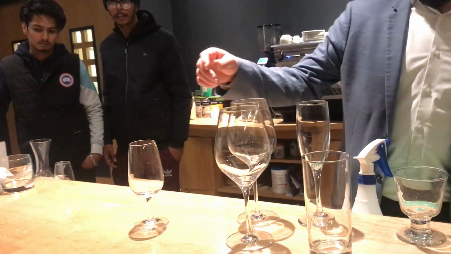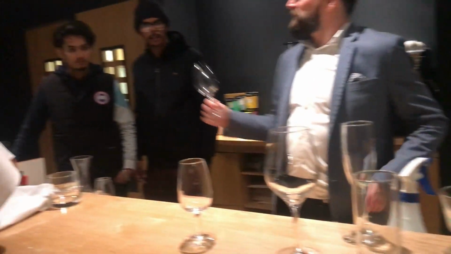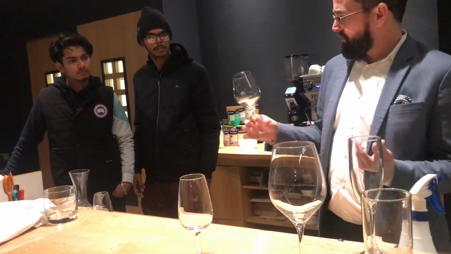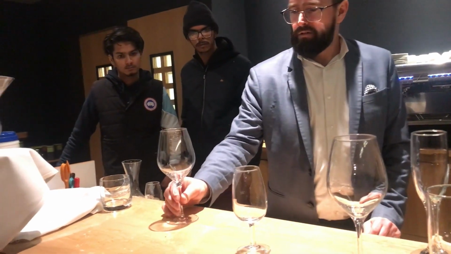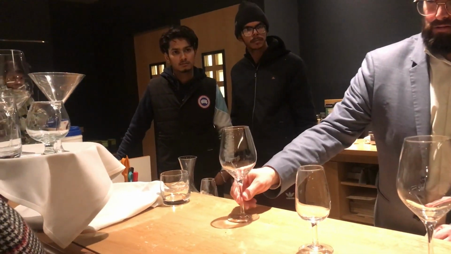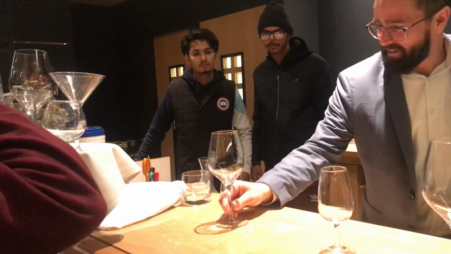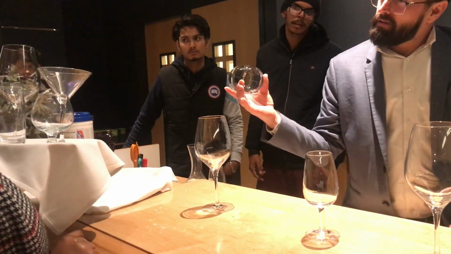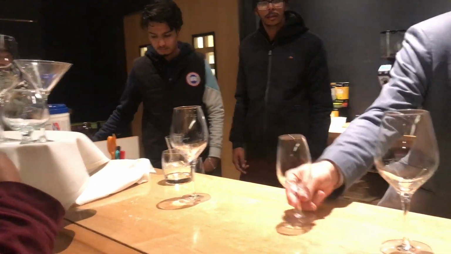So again, how do you call that in English? The tail? Okay, let's call it the tail. Or the stem. That's probably a better word. Stem is better. Stem. Same thing here, and these are scissor, like this, and this one. Okay.